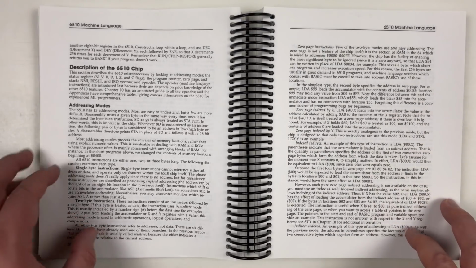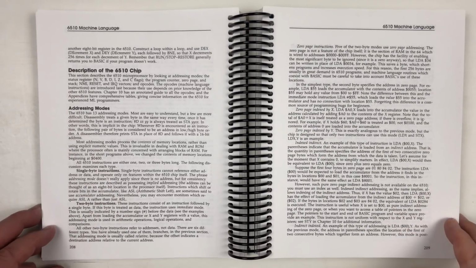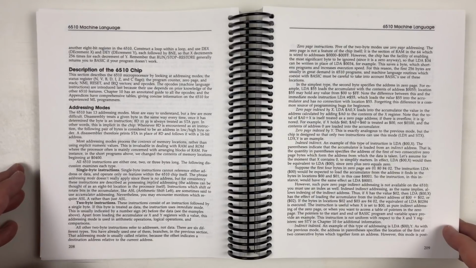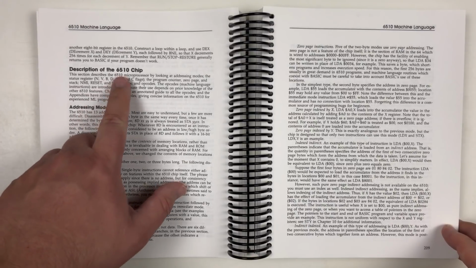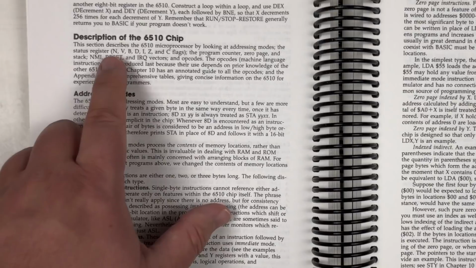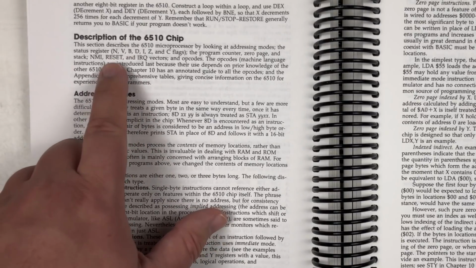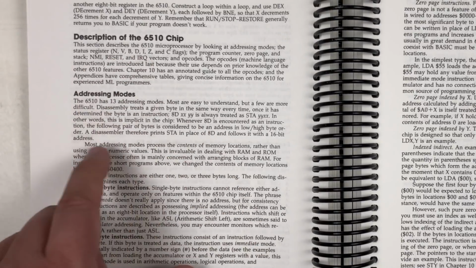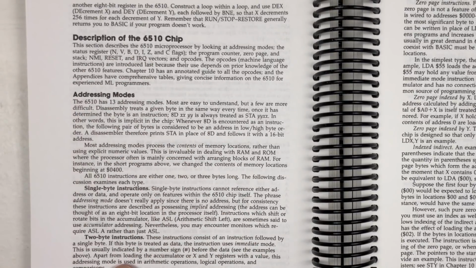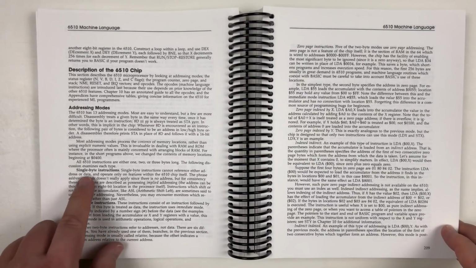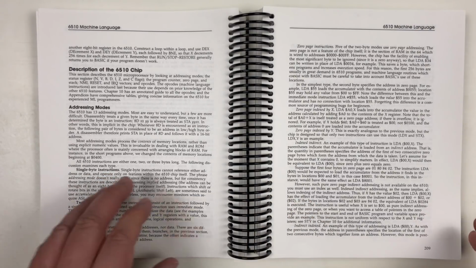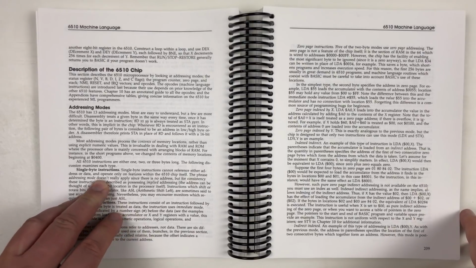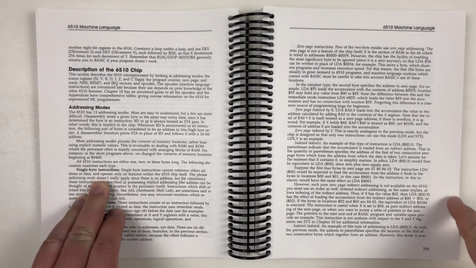Okay, so that's the end of the examples. Jim Butterfield's book is more thorough, but this is a good start. Now there's a section describing the 6510 chip. Talks about the status register, the interrupt vectors, the opcodes, addressing modes, and goes through each one, single byte instructions, 2-byte instructions. Actually, I like these different ways of grouping the instructions together.